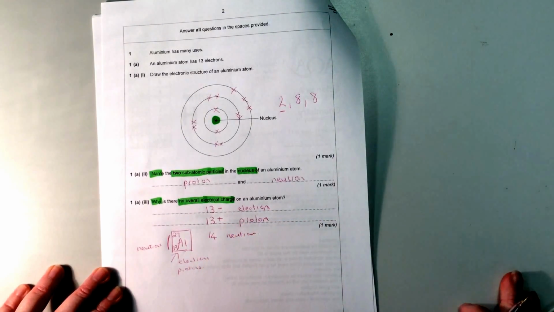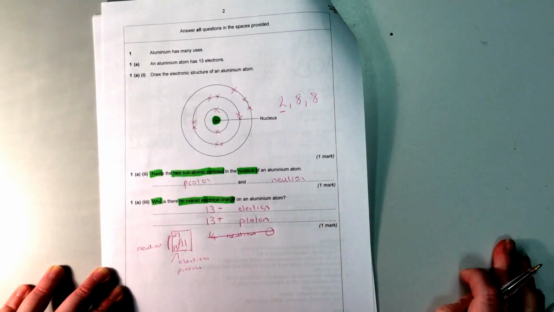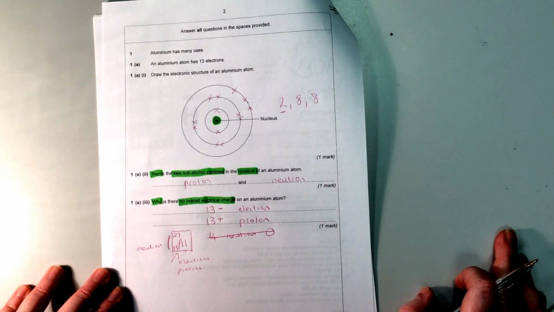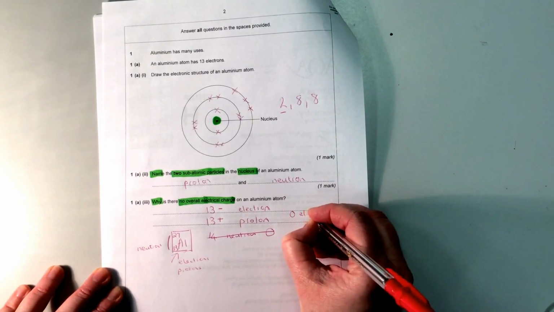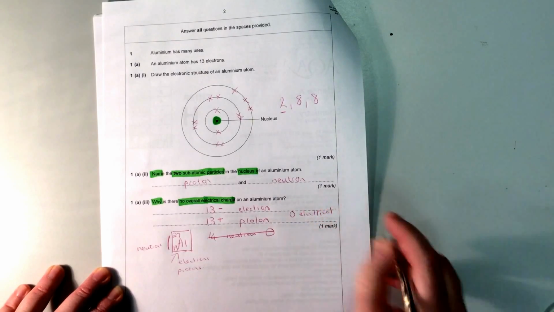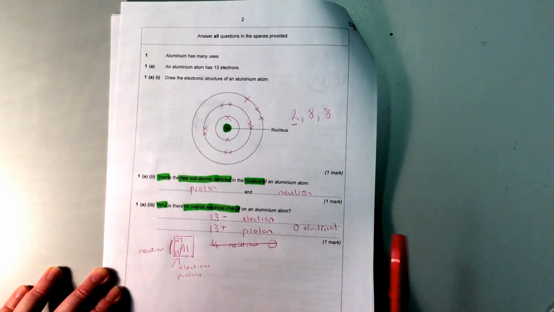The problem here is that neutrons have no charge at all, so they are not important when you're looking at charges with the atom. So 13 minuses and 13 positives gives an overall 0 electrical charge. So for this answer here, basically what you need to have said is that the number of protons is equal to the number of electrons, and therefore there's no overall charge, or the charges cancel themselves out. Okay, so that's the first part of that paper.